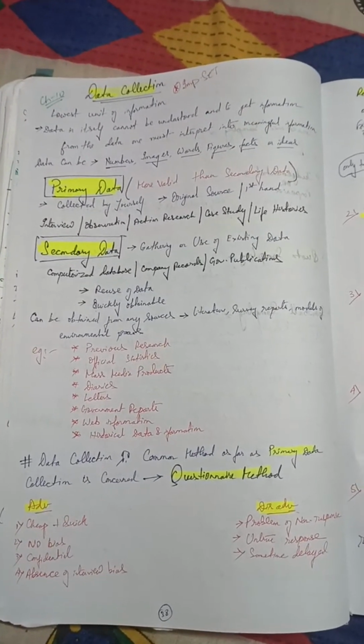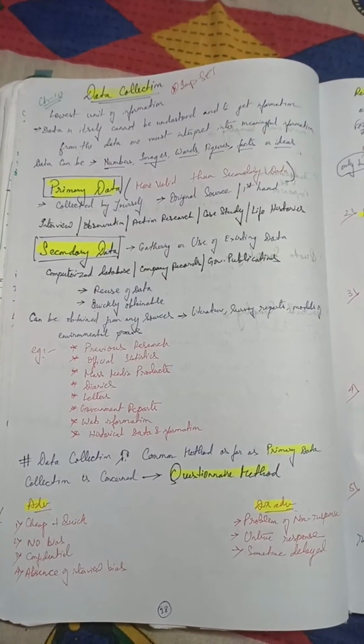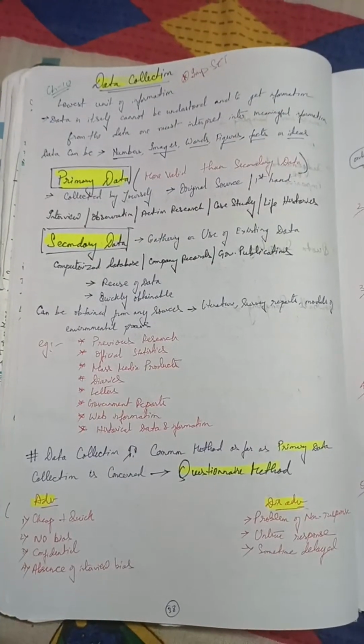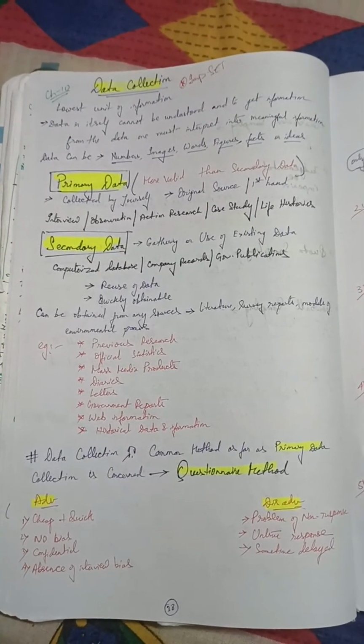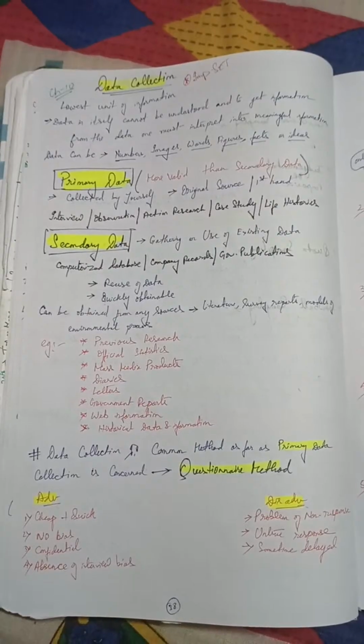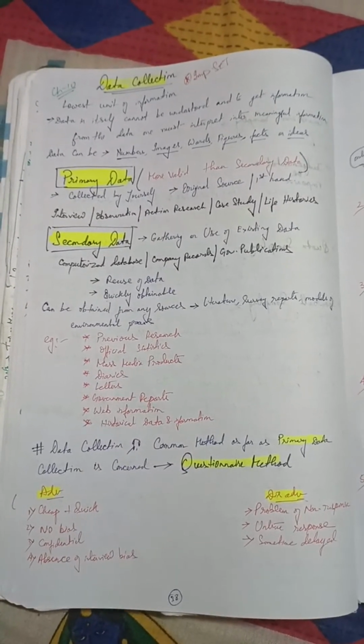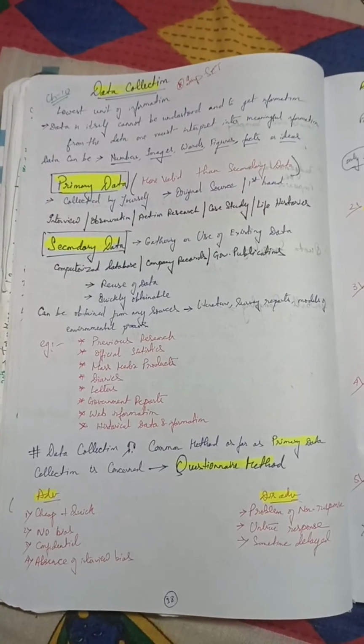Data can be divided into two parts. Number one is primary data, number two is secondary data. Primary means directly from the source. Secondary means the use of existing data.